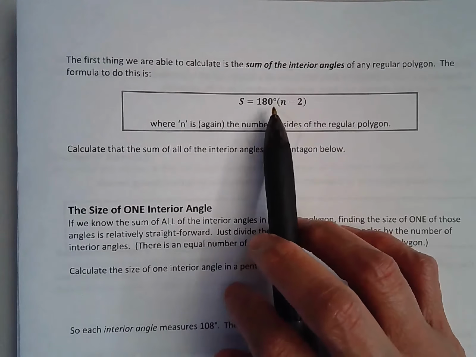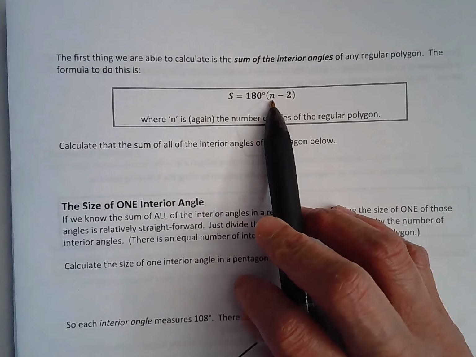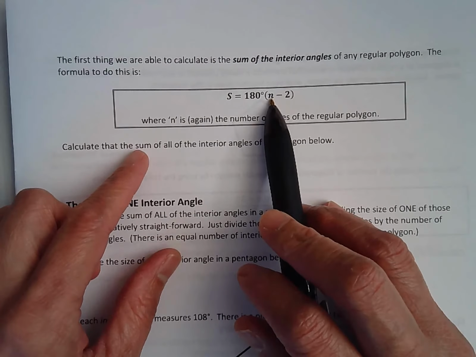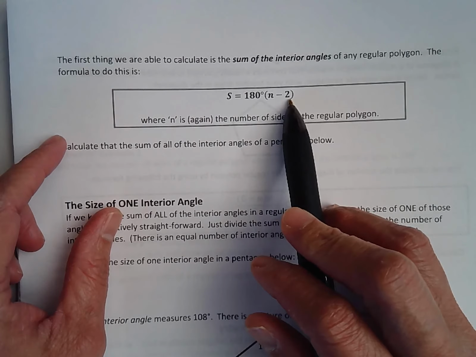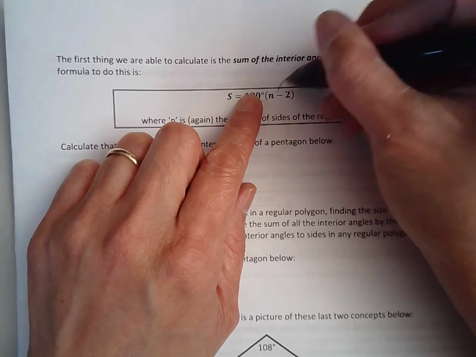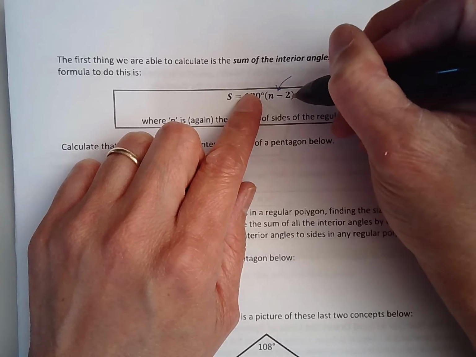Okay, now let's put it together. Remember I said there's always 2 less, so the number of sides minus 2 gives you the number of triangles that you can make.